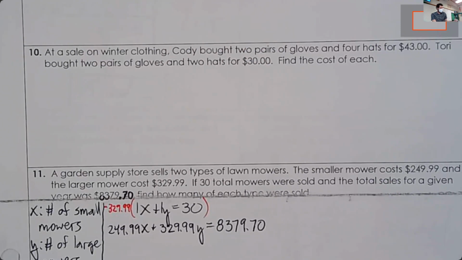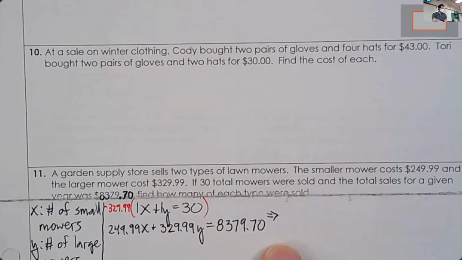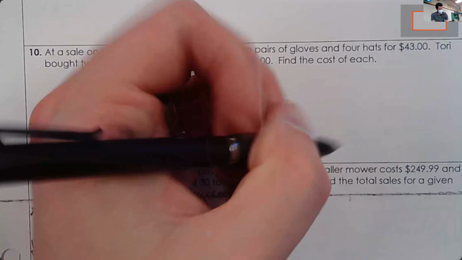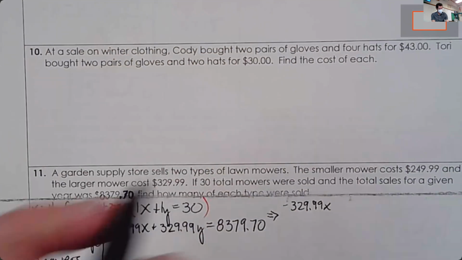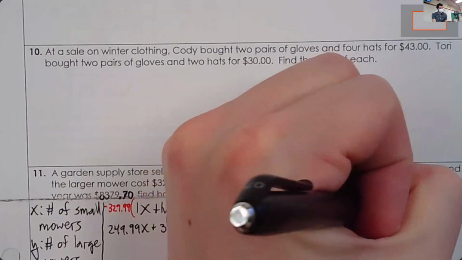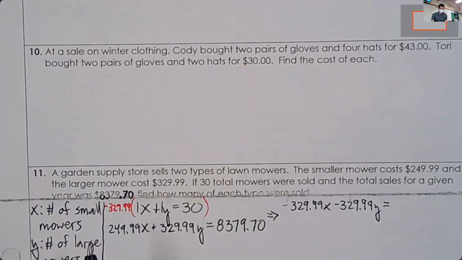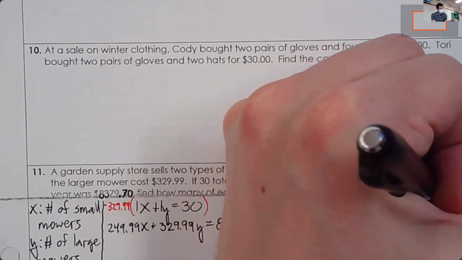Here we go. We're just going to rewrite the first equation and the second equation. If we multiply x by negative 329.99, that's negative 329.99x. The same thing for y, minus 329.99y equals 30 times negative 329.99, and that's negative 9,899.70.